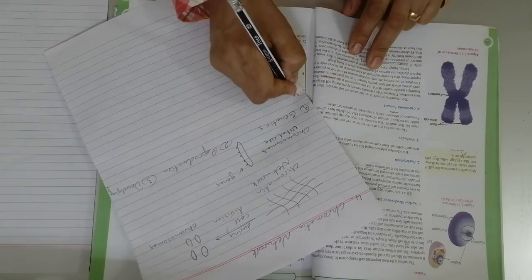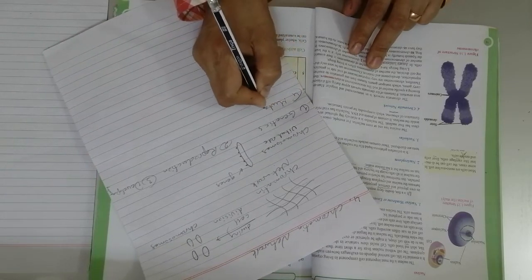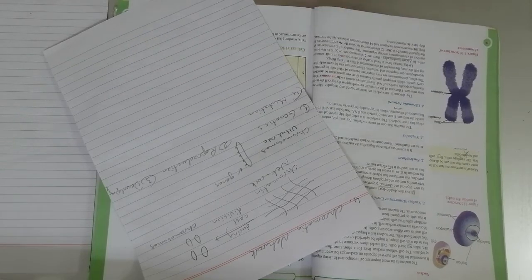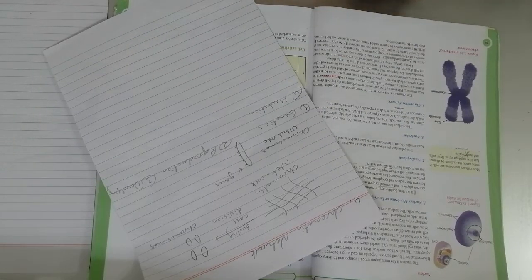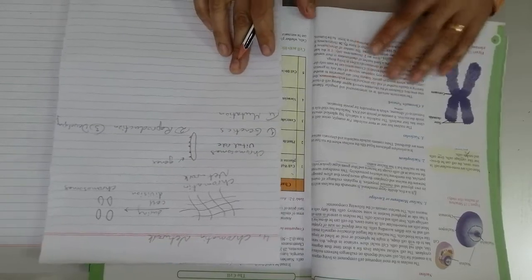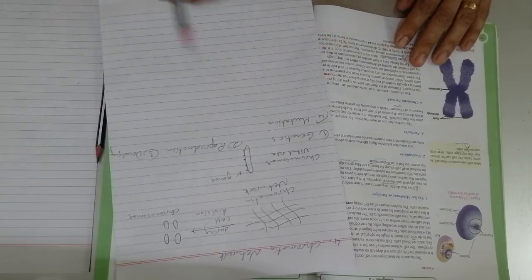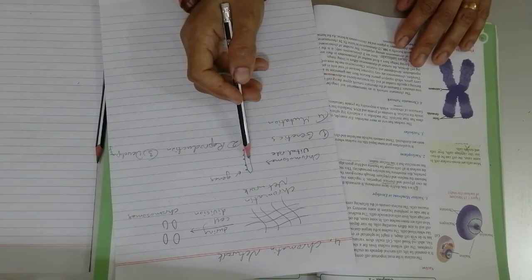And mutation. So these are very important roles for the chromosomes.